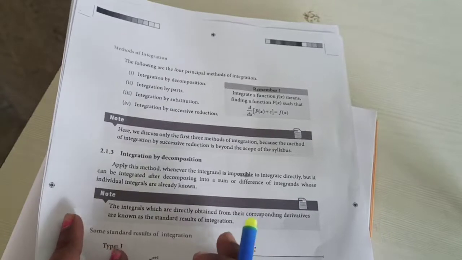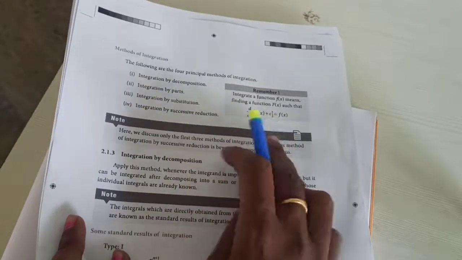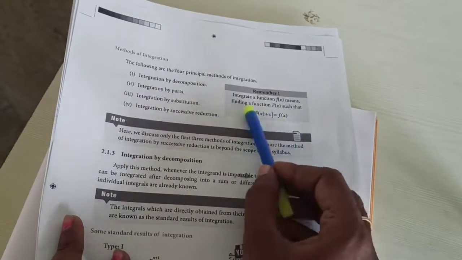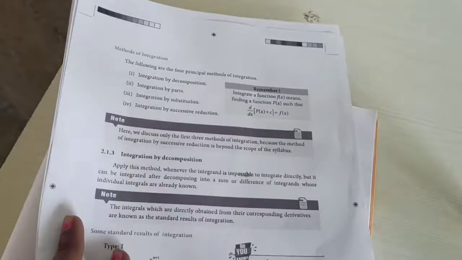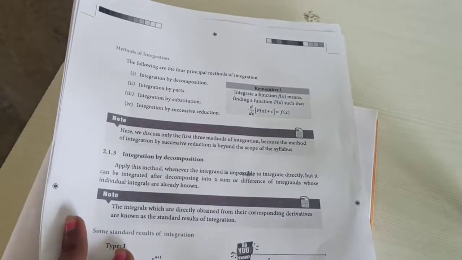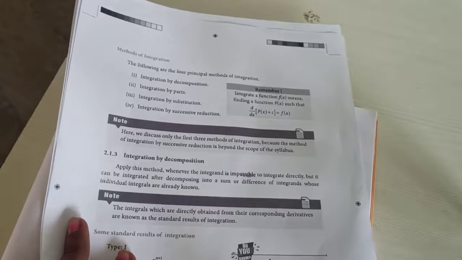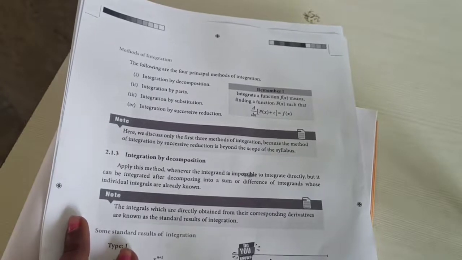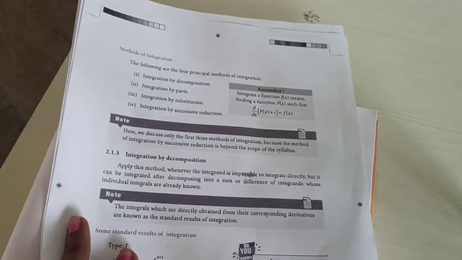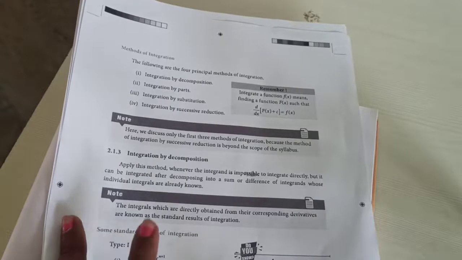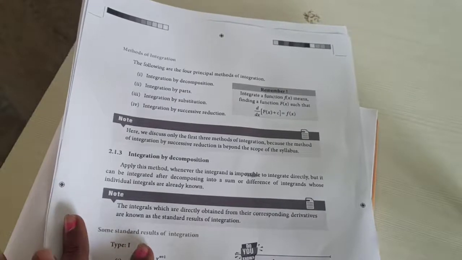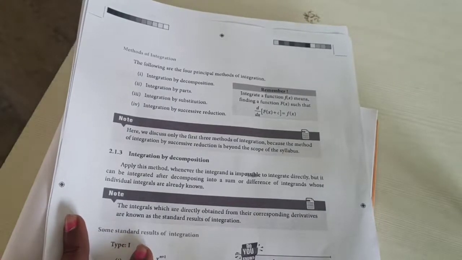Remember one thing: to integrate a function f of x means finding a function F of x such that d by dx of F of x plus c is equal to f of x. Please students listen here, in the second chapter we are going to learn many formulas. If you are thorough in the formulas, then only can we touch the questions. If you are thorough in formulas, integral calculus is very easy for you.